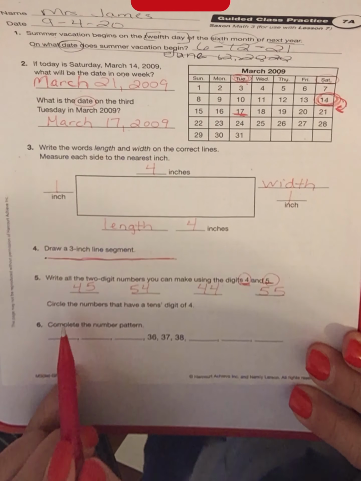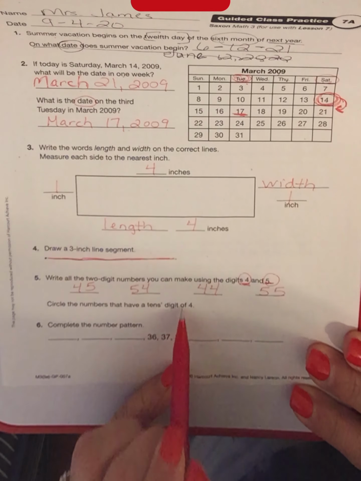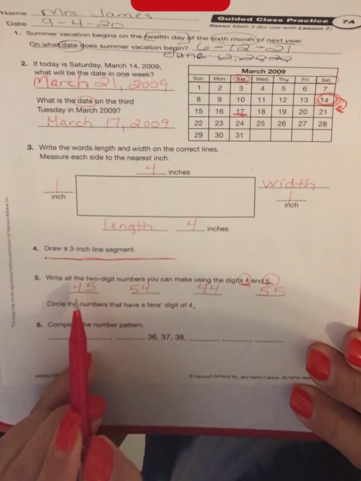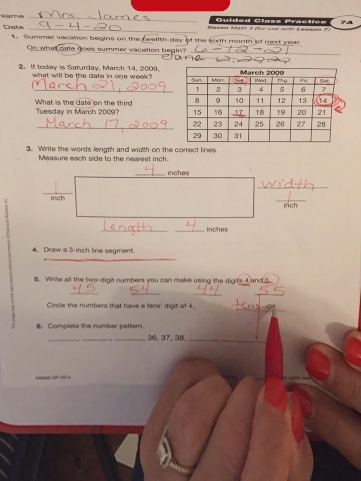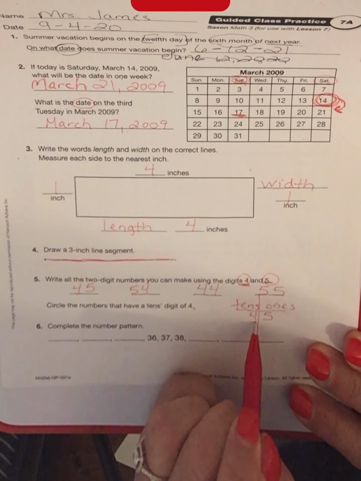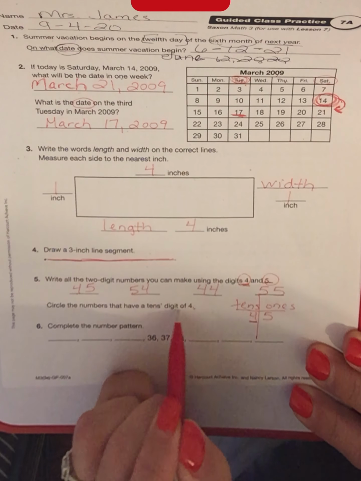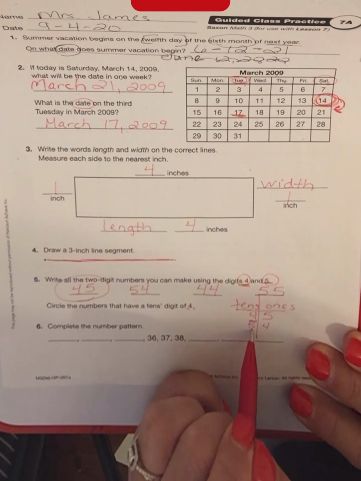It says, circle the numbers that have a tens digit of 4. So we're going to look, remember tens and ones. So let's try putting that in the tens and ones chart. Does it have a tens digit of 4? Yes. How about 54? Does it have a tens digit of 4?